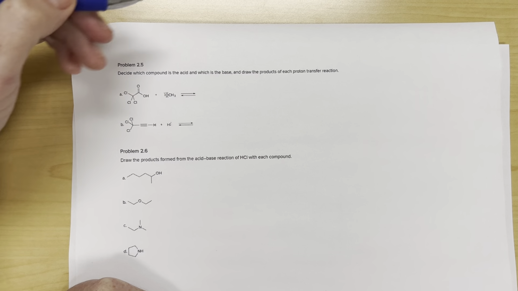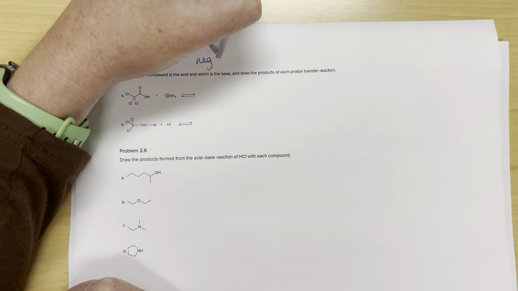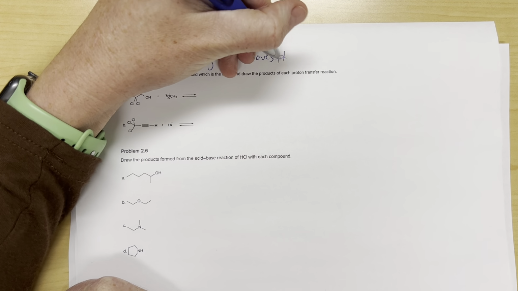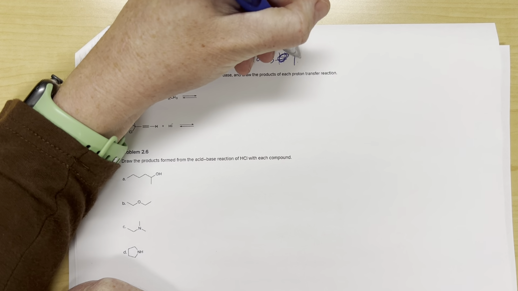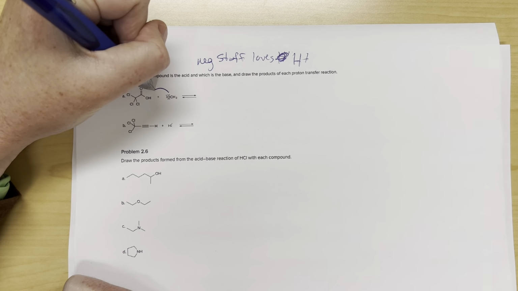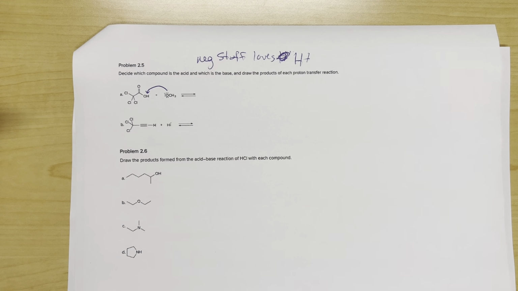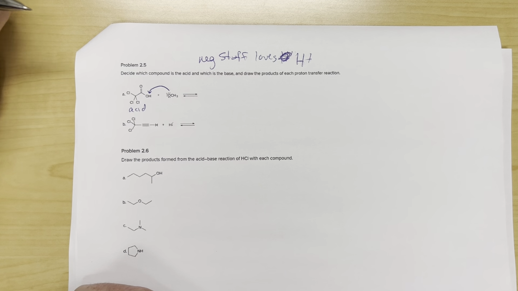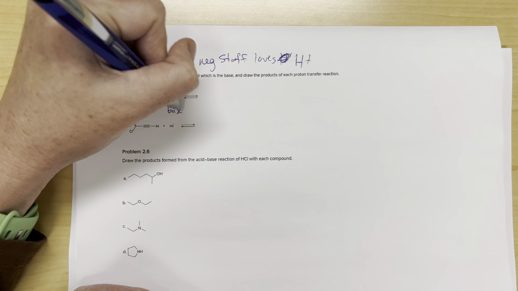So again, negative stuff loves H plus. I don't know why I wrote number. H plus is what I was going for. Okay, so this negative is going to go over here and grab that H. So this one is the acid because it's giving off an H, and this one is the base.